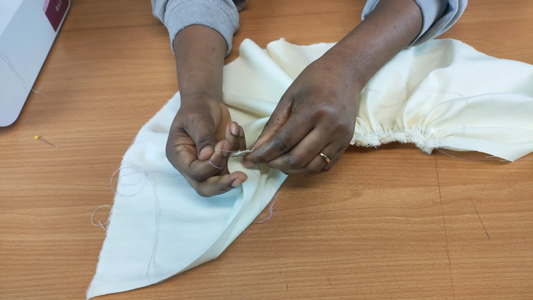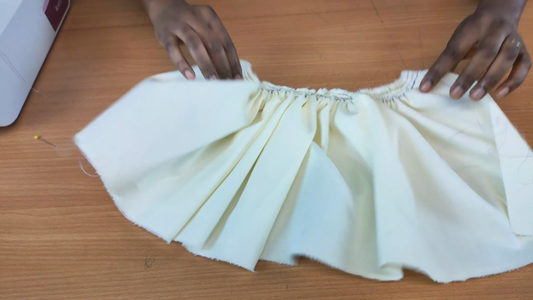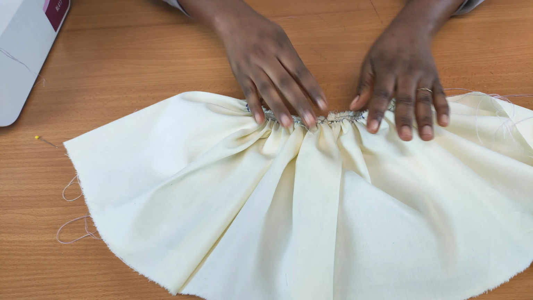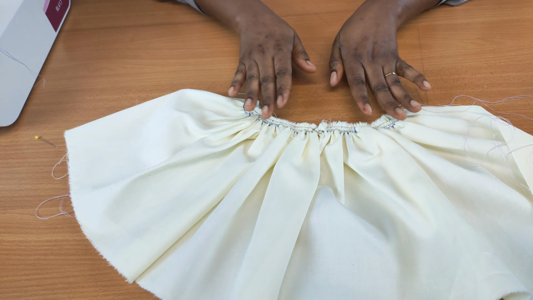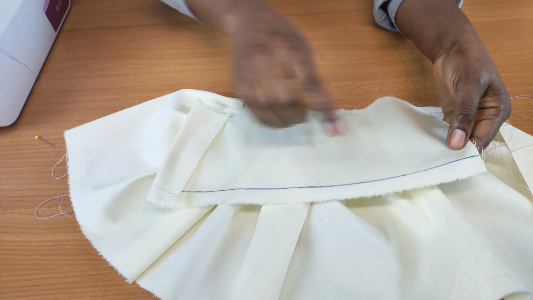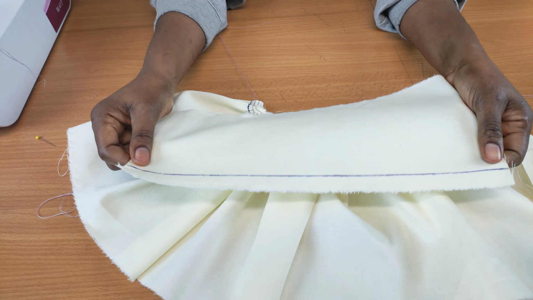Okay, so now I have my gathers in. What I need to do then is make sure it's the same width. Remember, we are gathering in order for it to sit nicely on this shorter piece of my fabric.